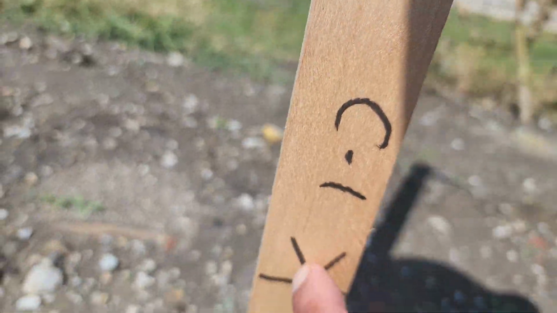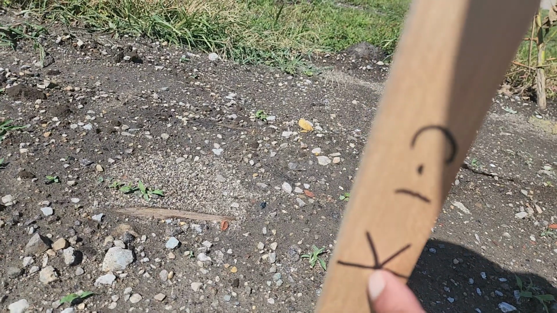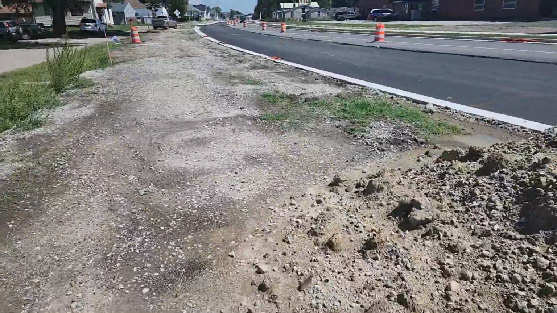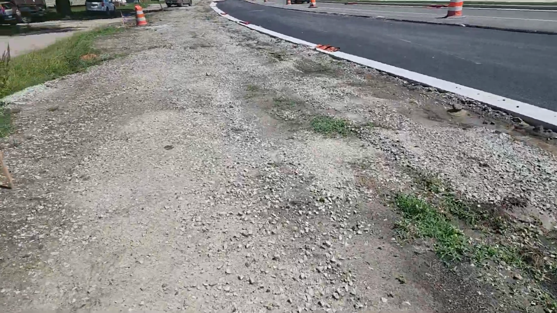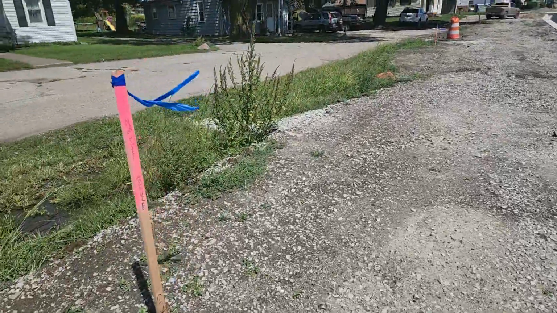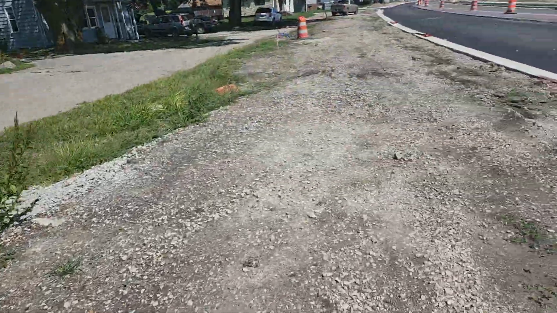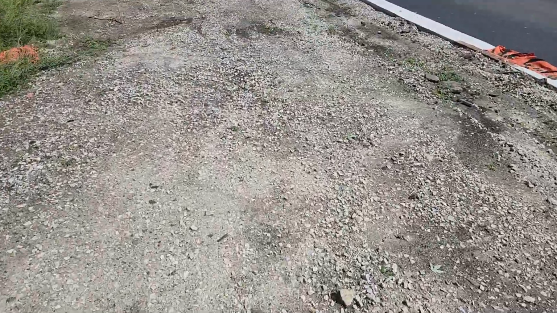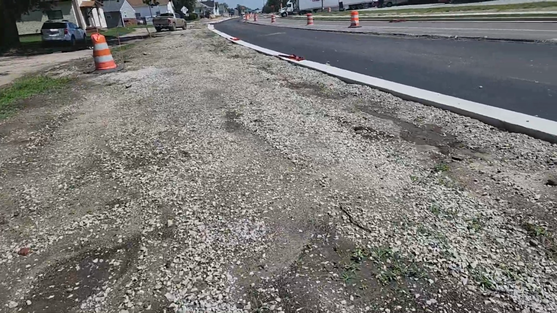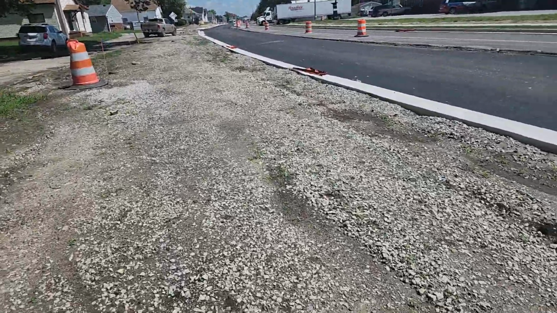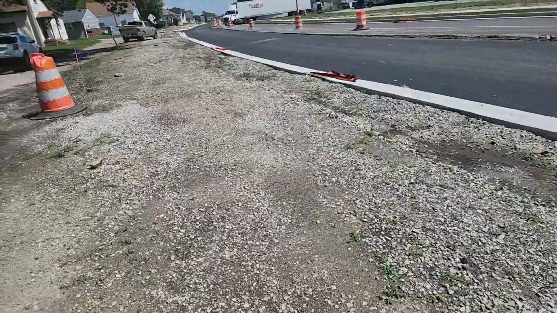If it's a V in this direction, regular V, that means cut. And basically, when it comes to stationing, everything is put 10 feet away. Now, this is very important because all these stations are located on the plans.